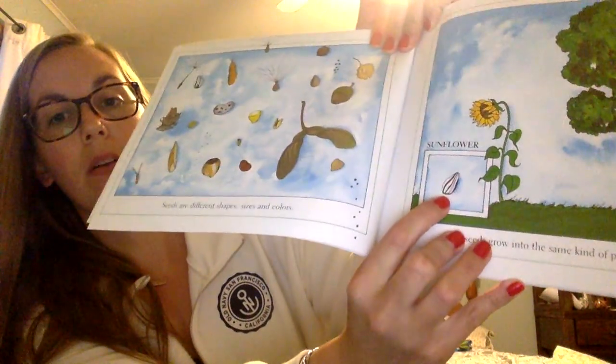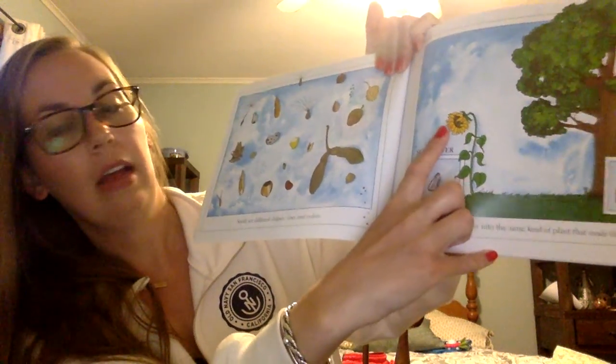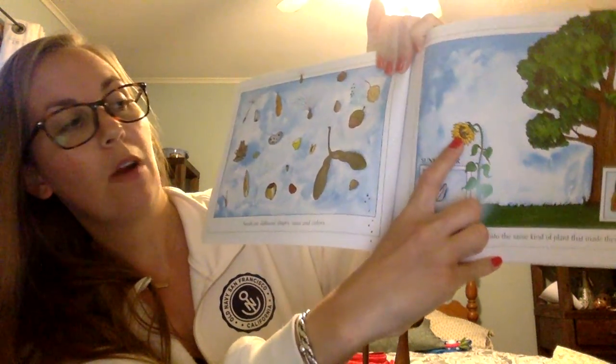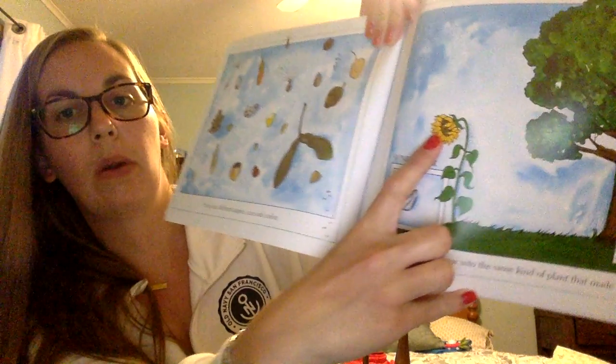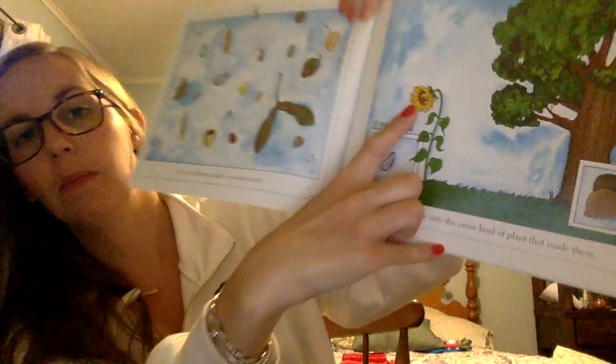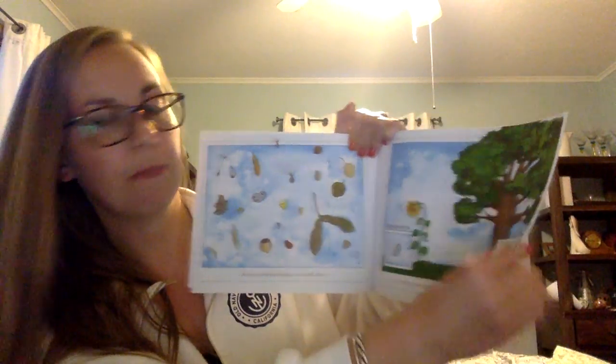So this is a sunflower seed, and this is a sunflower. And you get the seed from the inside of the sunflower. That brown part contains all the seeds from the sunflower. And this is an acorn from the oak tree.